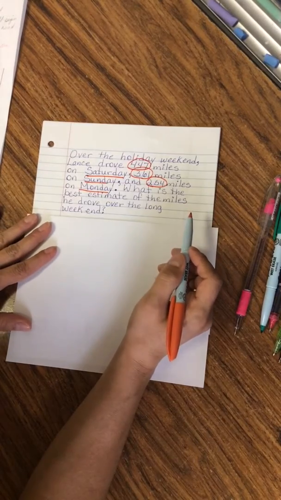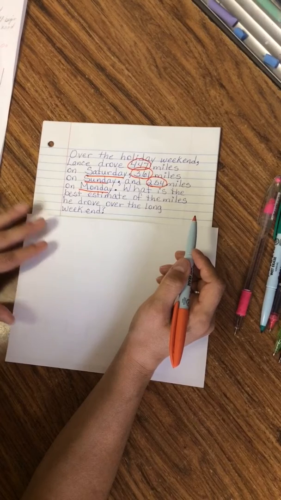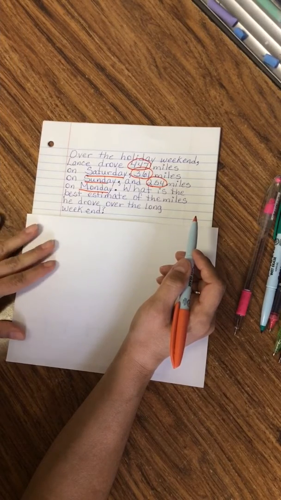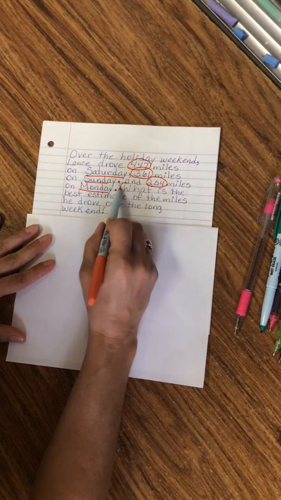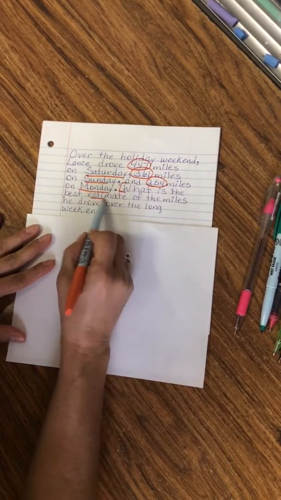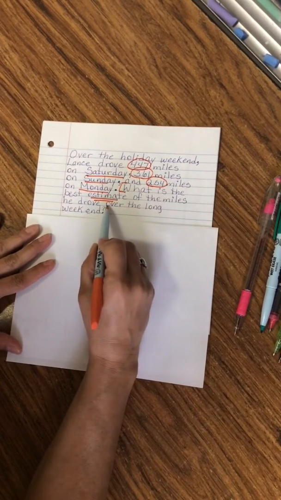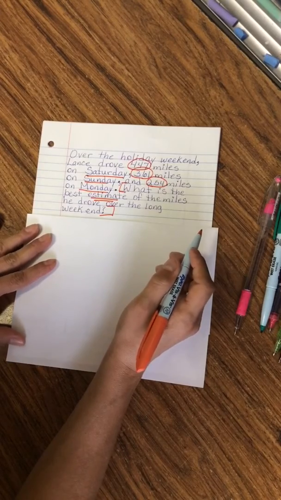Okay. We will read once again. Over the holiday weekend, Lance drove 447 miles on Saturday, 361 miles on Sunday, and 254 miles on Monday. Here's your question. What is the best estimate of the miles he drove over the long weekend? We have read our story problem twice and we are ready to solve.